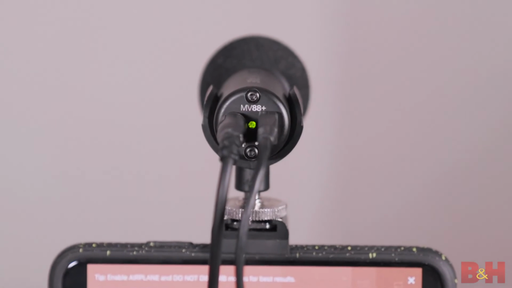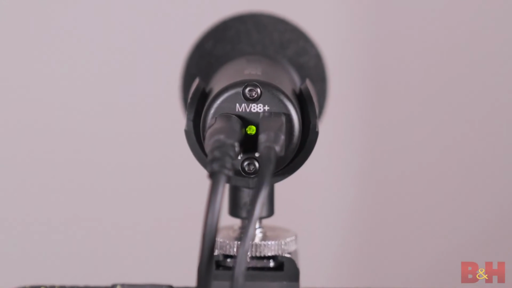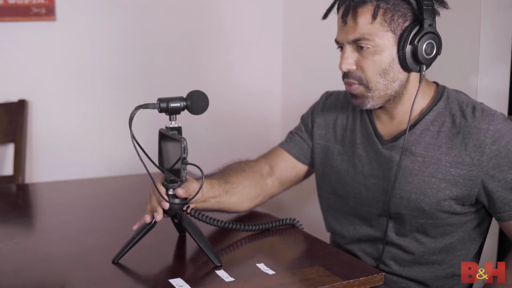And you can integrate your headphones into the recording process in a couple of ways. If your mic has a headphone jack, like the MV88 Plus, and you can monitor yourself in real time, then it's pretty easy. You just put on headphones, adjust the position of the mic while you're talking, and leave it where you think it sounds best.